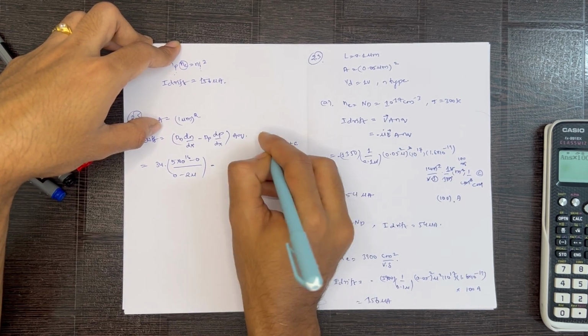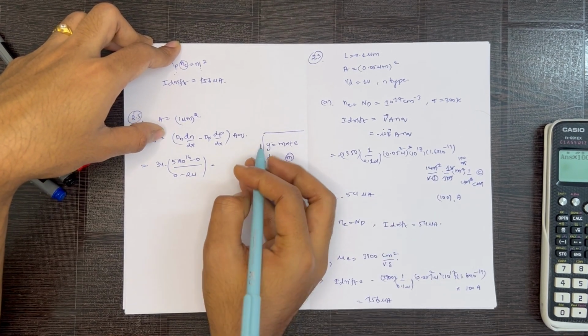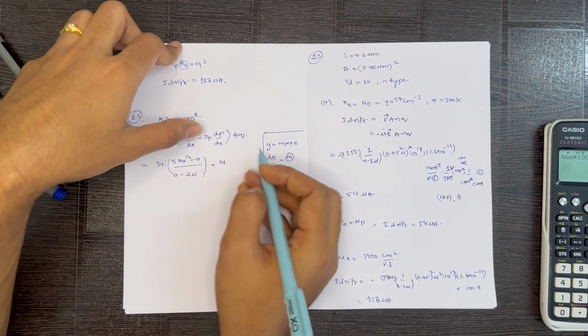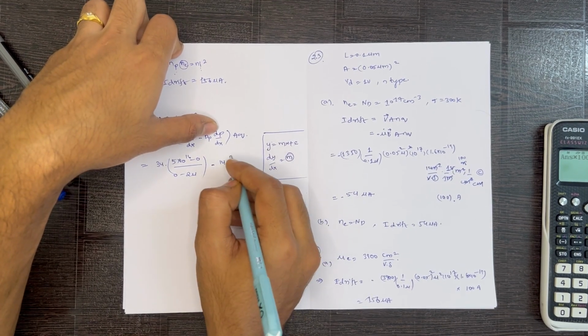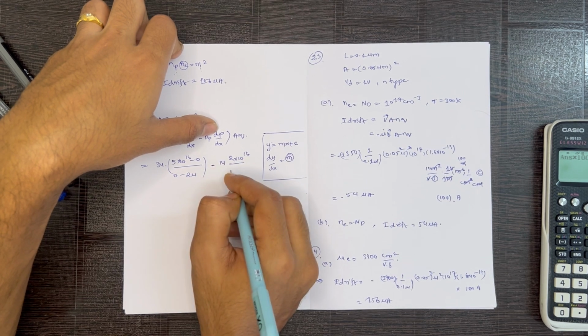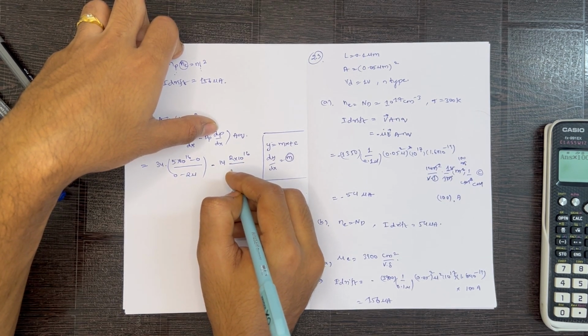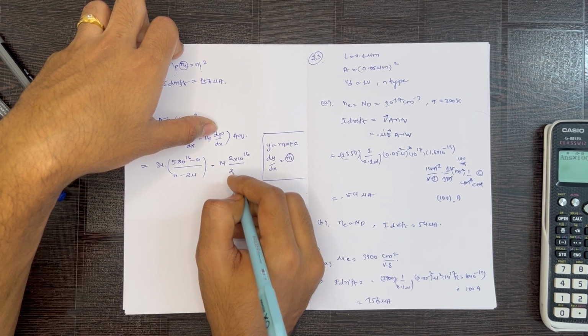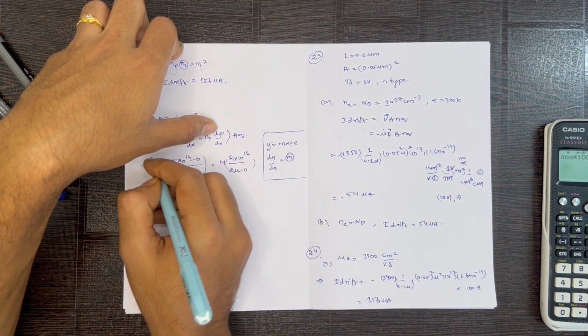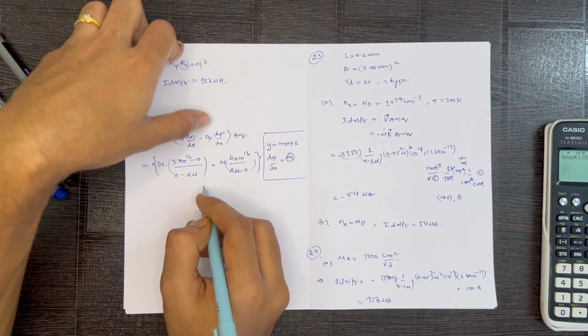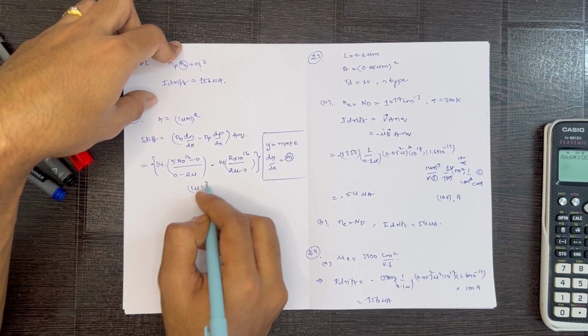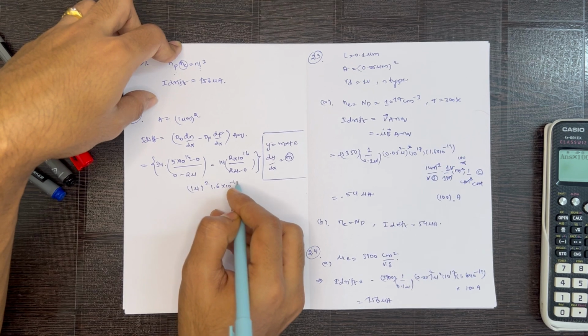For holes, dp by dx is 2 into 10 power 16 by 2 micro minus 0, into area, which is 1 micro whole square, into 1.6 into 10 power minus 19.